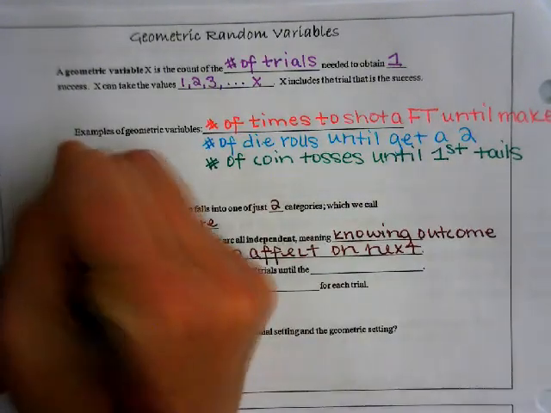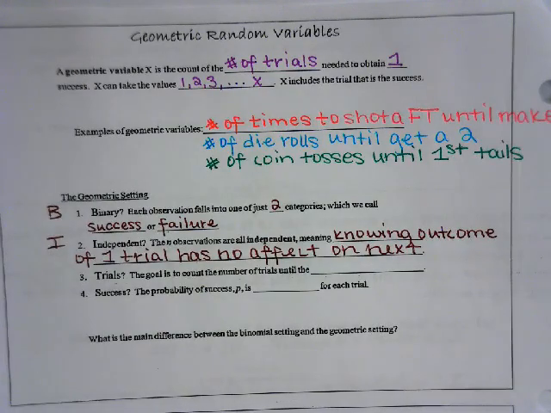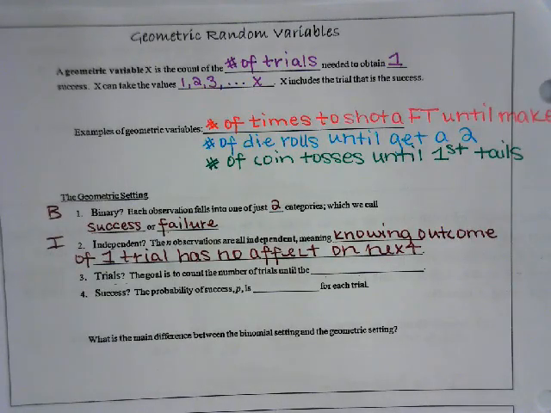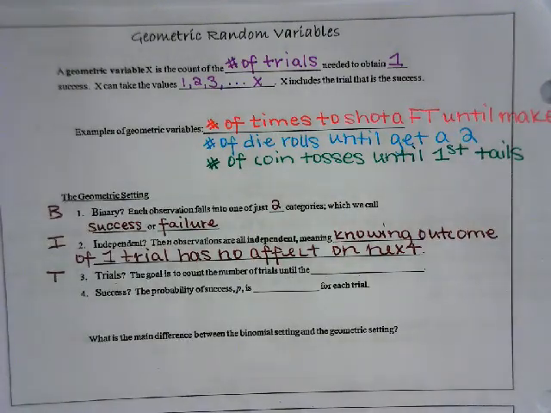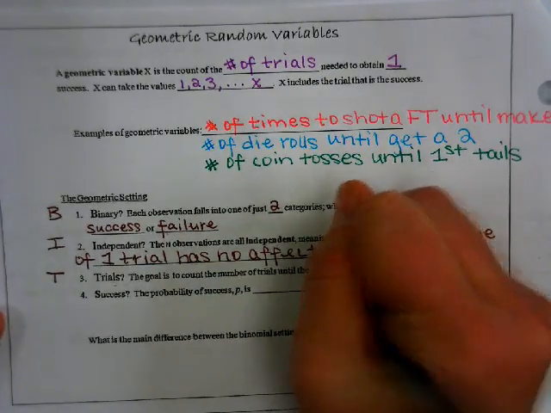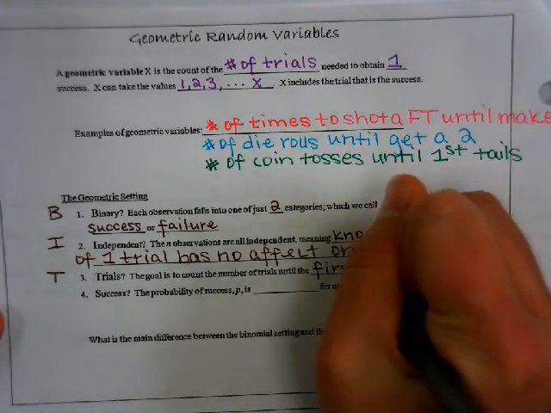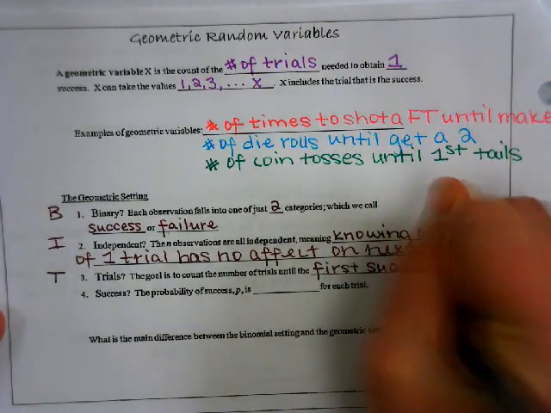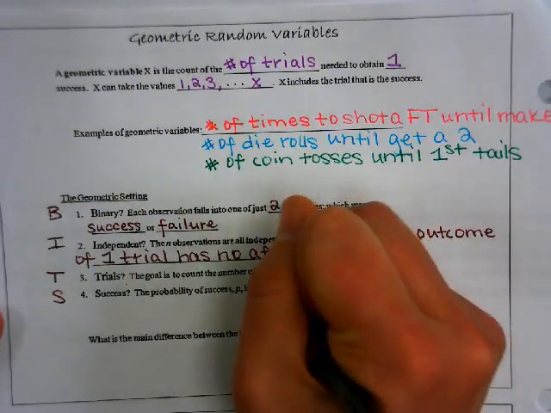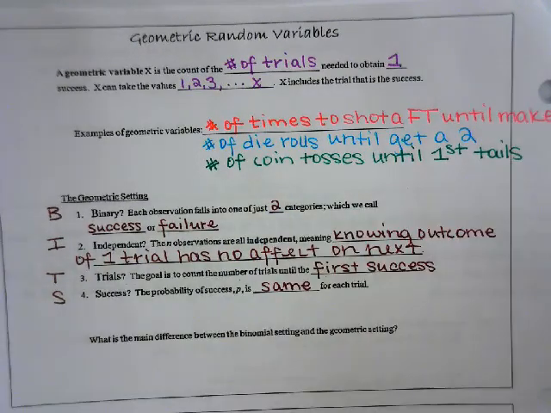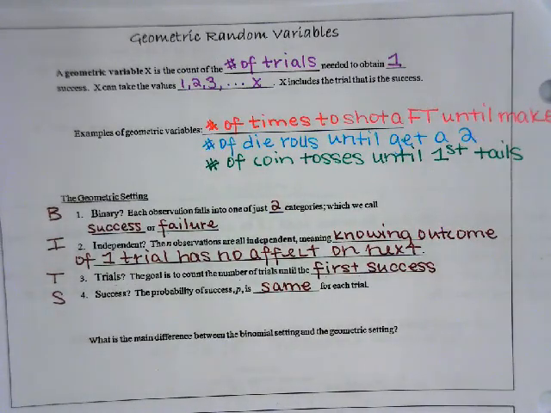And then it switches. So for binomial, the next letter is N, but now we switch to T. T stands for the number of trials, and the goal is to count the number of trials until the first success. And then we have S, probability of success. P is the same for each trial. So for geometric, it's BITS. For binomial, it's BINS.